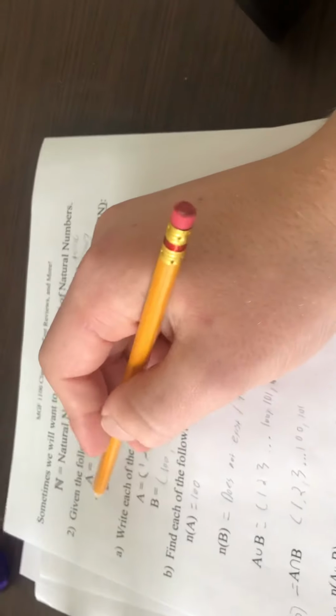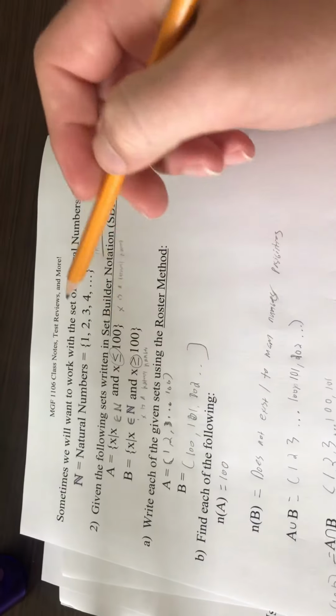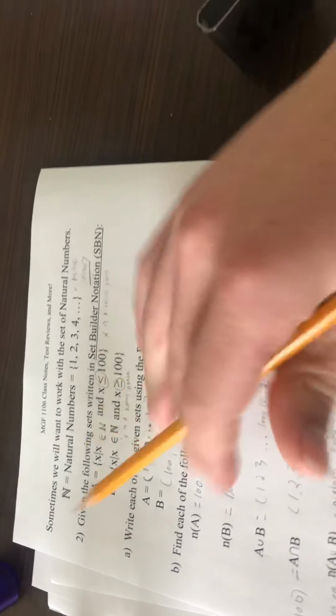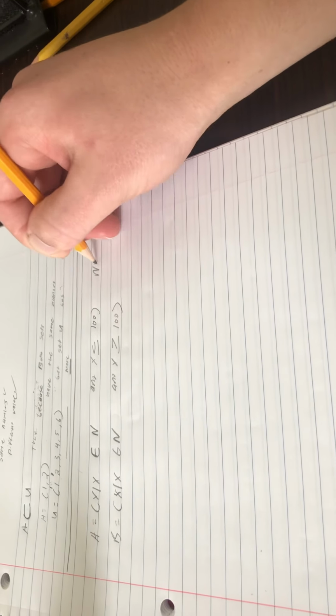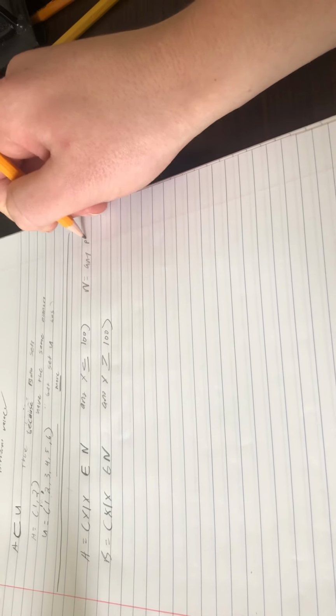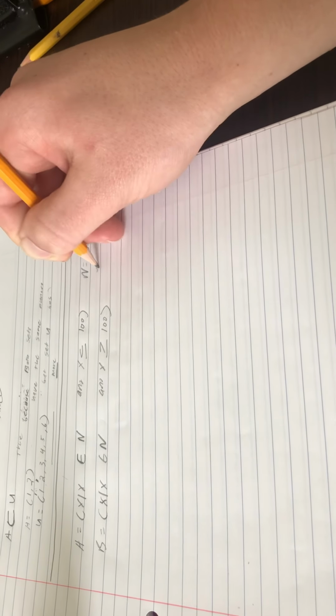So we know that N is equal to natural numbers. Natural numbers are positive integers. It can be from 1 all the way to 100,000. It can be 1 to infinity as long as it's a positive whole number. So let's write that. N is equal to any positive whole number. Whole number, no decimals, no fractions, no mixed fractions. Just make sure that it is a positive whole number.